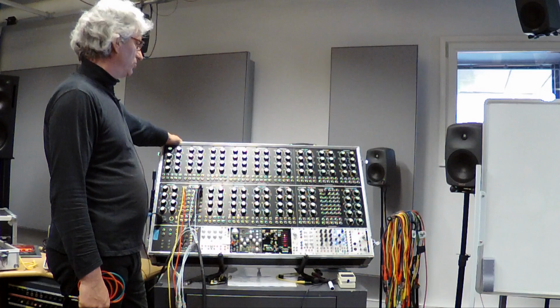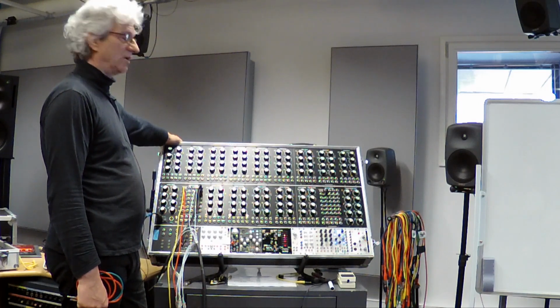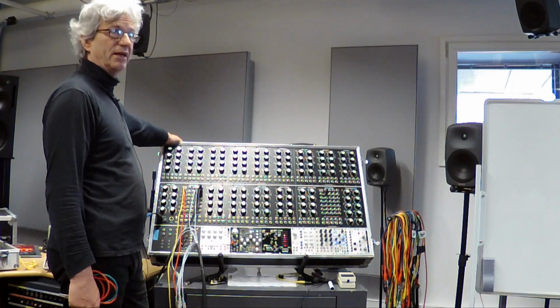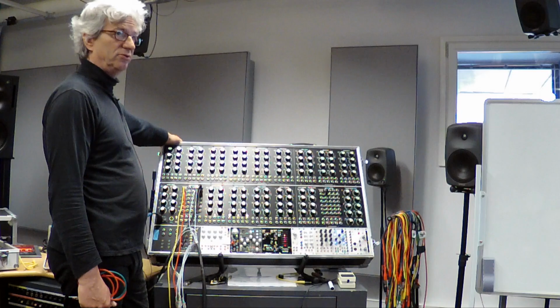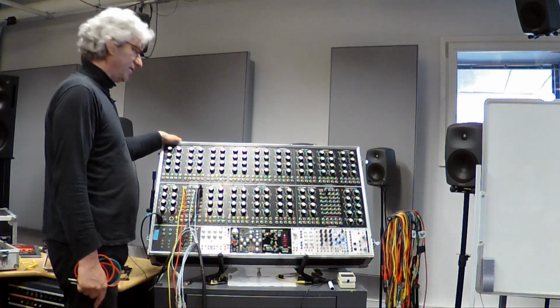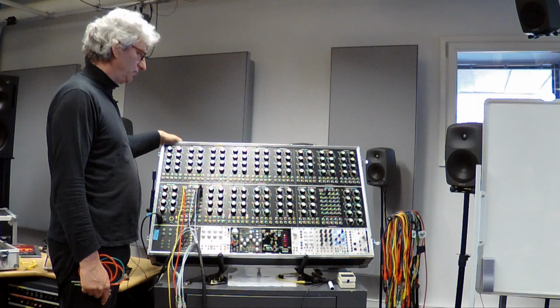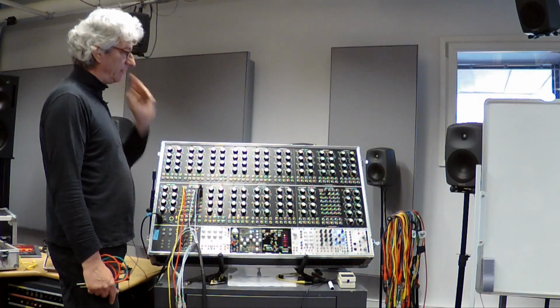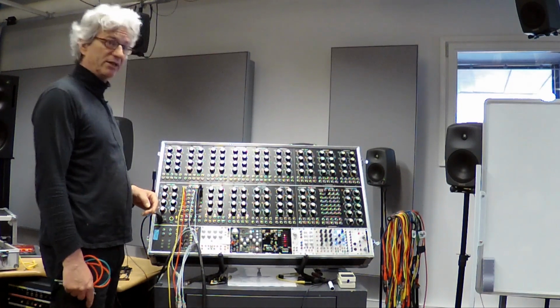And you can of course always use the audio oscillators also as modulation sources for each other to do modulations at audio rate. So basically there is plenty available to create all sorts of complex modulations.